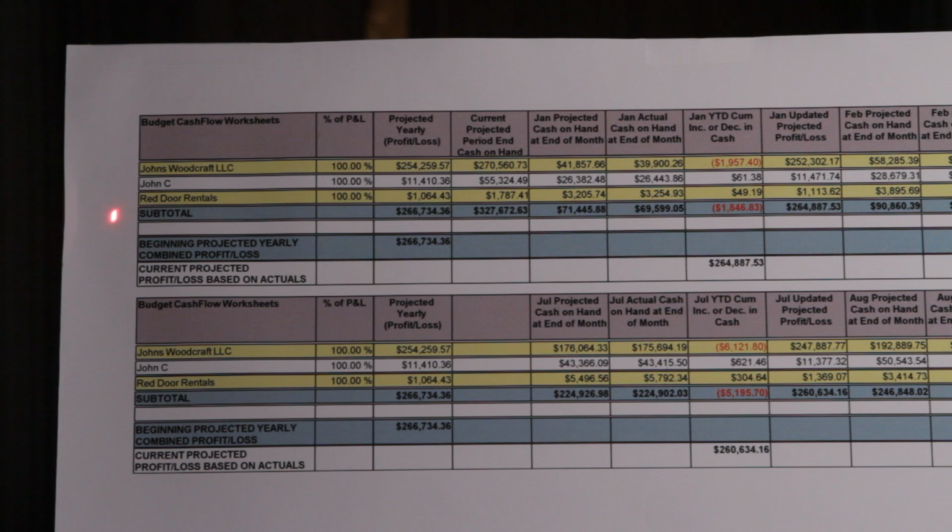Okay, one thing we just want to point out is this top set of numbers here is brought down, and there's a continuation of the top numbers. So the top numbers represent January through June. This bottom chart is a continuation that represents the numbers from July through December.